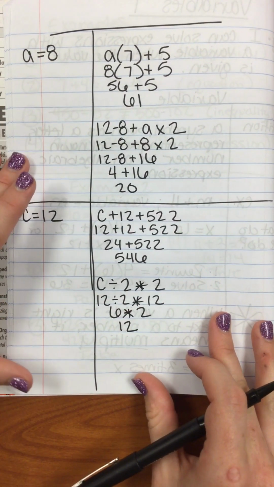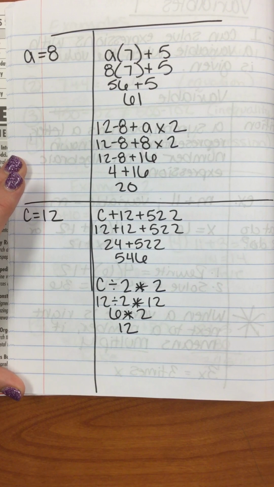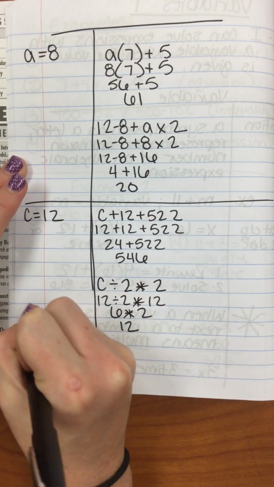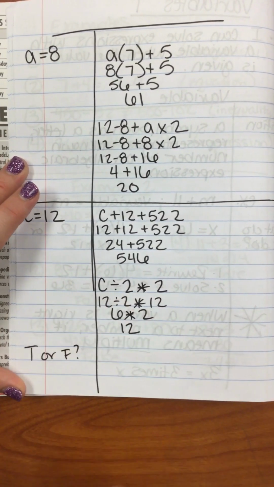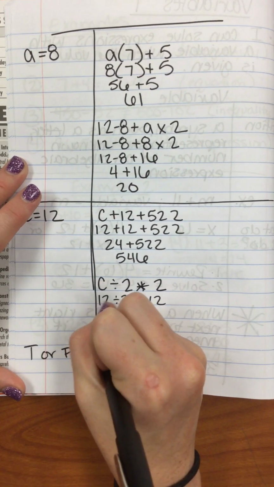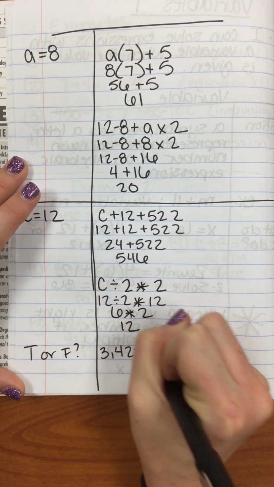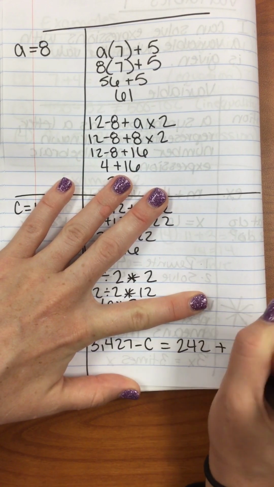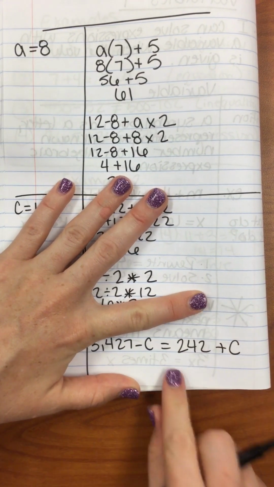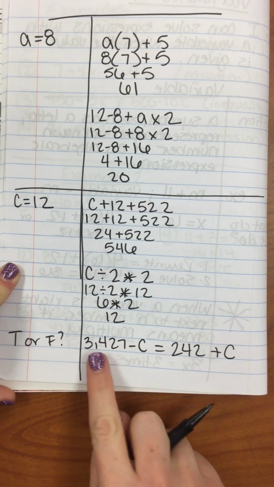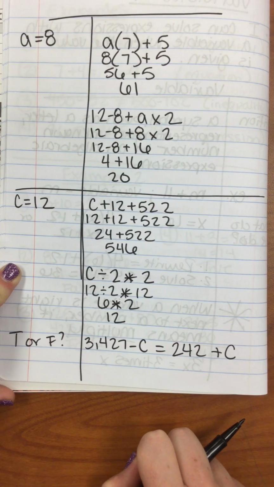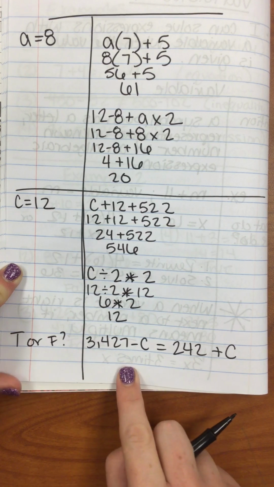All right, let's try one where you have to tell me whether it's true or false. So I'm going to put T or F. Is it true or false? 3,427 minus C equals 242 plus C. You're going to have to solve for each side to be able to tell me if it's true or false. Let's see if you got it correct.